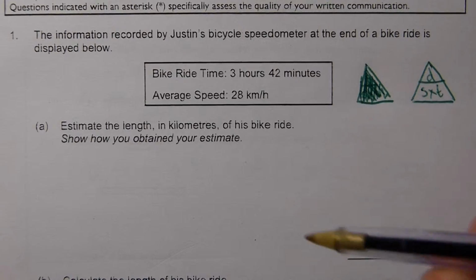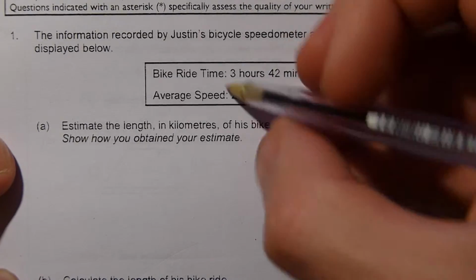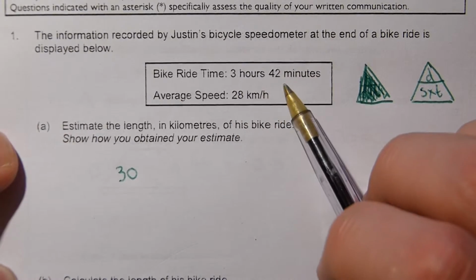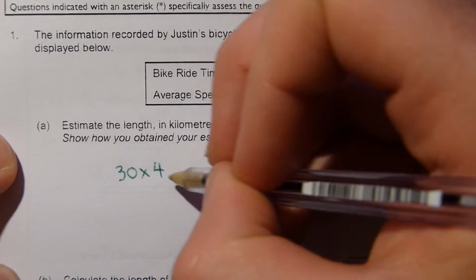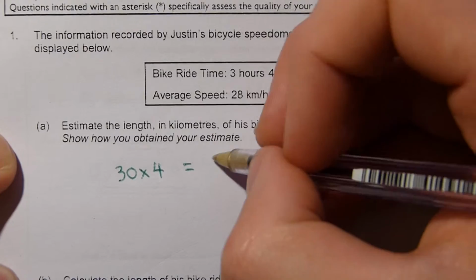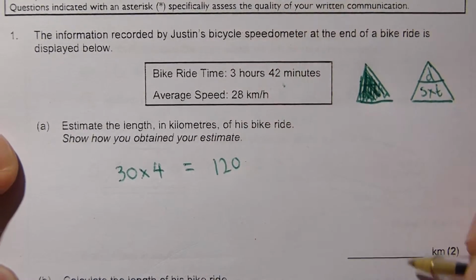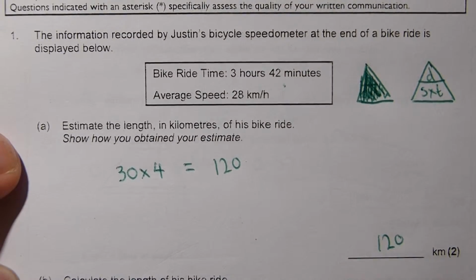Now it's after an estimate, so let's make these numbers a bit nicer. Instead of 28 for the speed, I'm going to use 30. And 3 hours 42 minutes, let's just call it 4. Make the numbers nice and straightforward so that we can work a line ahead. 30 times by 4, 120. Answer, 120.